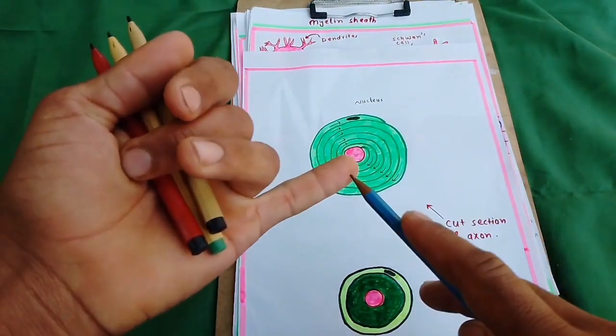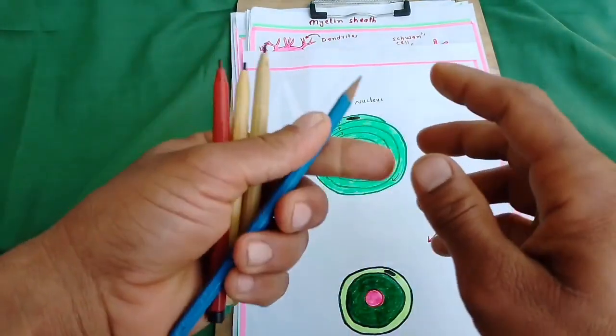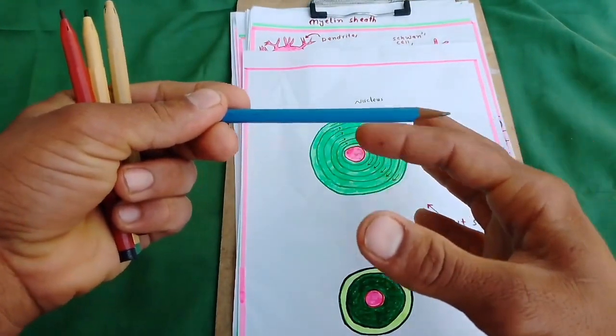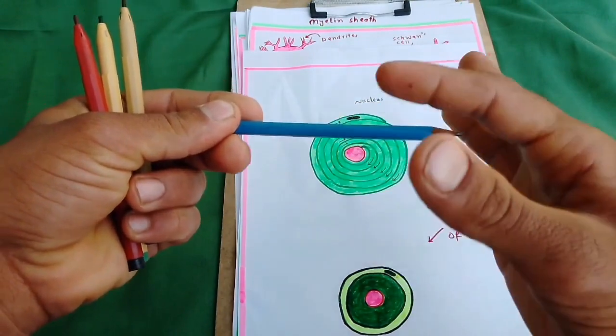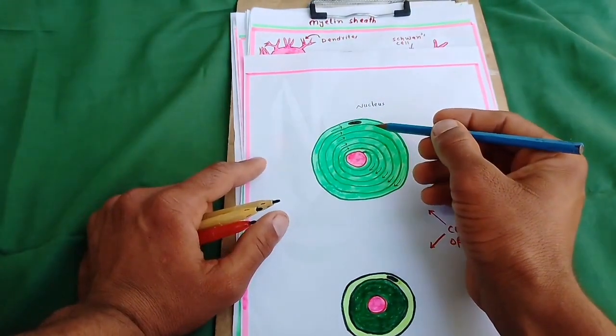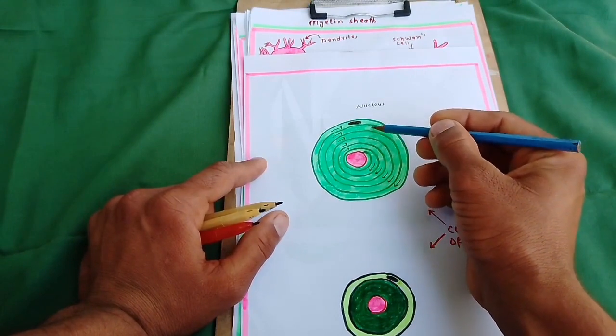When the Schwann cell cytoplasm, suppose this is the axon, makes many strips around the axon, at the first stage these strips are loosely arranged.